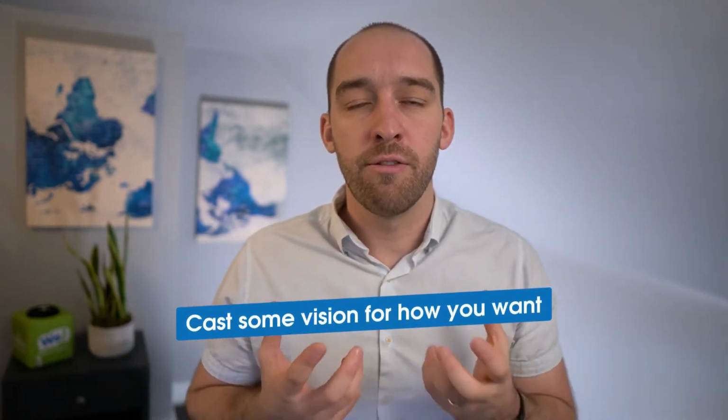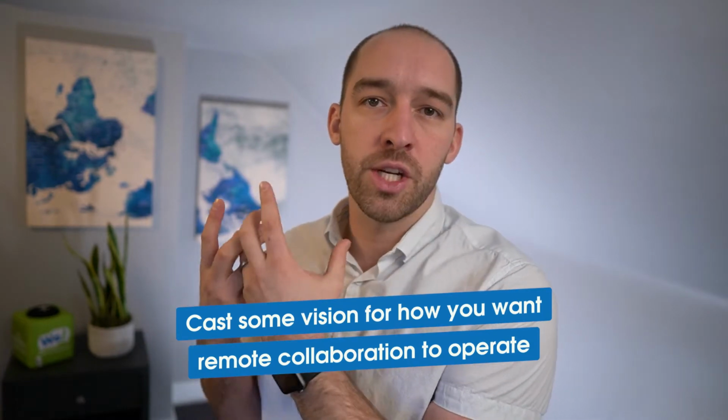And this could be as long or as short as you want it to be, right? The idea is that it casts some vision for how you want remote collaboration to operate. So the groups separately work together, and depending on how complex your template is, that may take somewhere between 10 and 50 minutes, probably not 50, that's a little long. So between 10 and 30 minutes, depending on how deep it is and how complex what you're working on is.